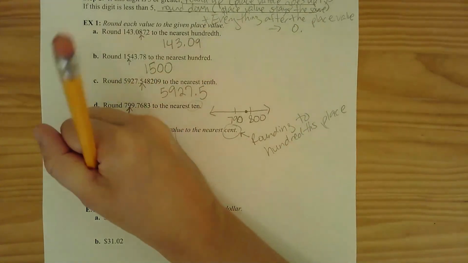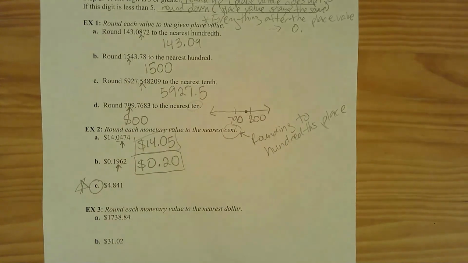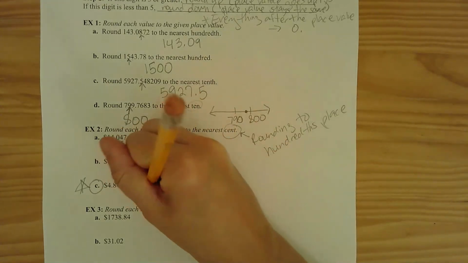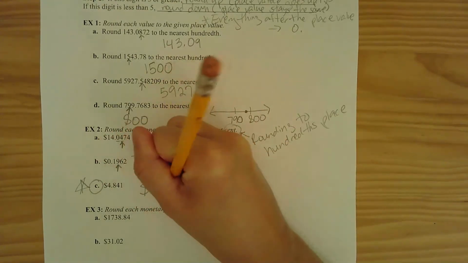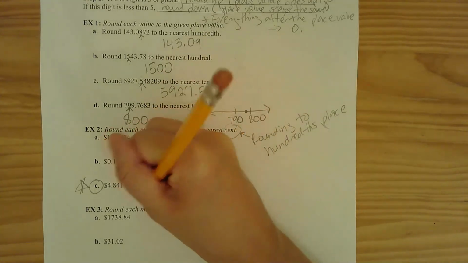Alright, I'm going to let you guys try the next one, okay? Part C, we have $4 and we have a 0.841. See if you can round that one to the nearest cent, and I'll give you the answer in 3, 2, 1. You should have $4.84 as an answer.